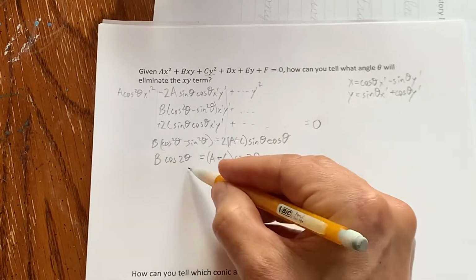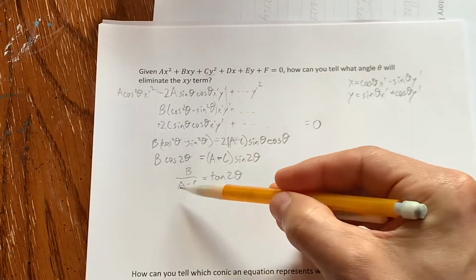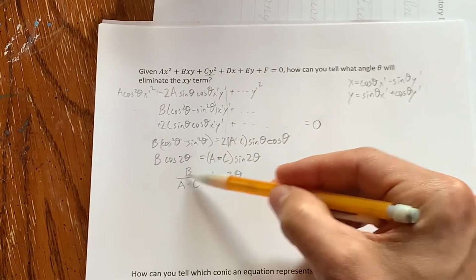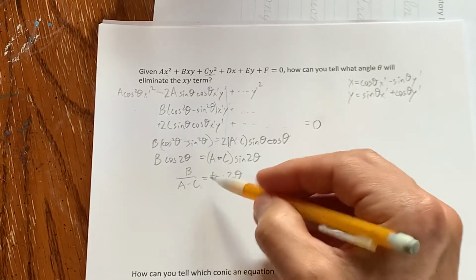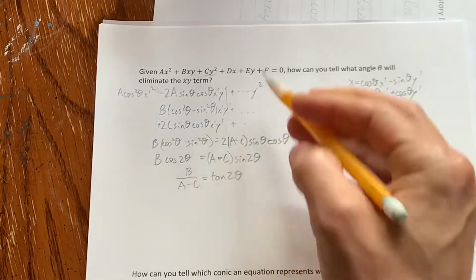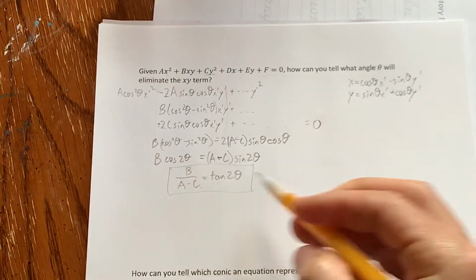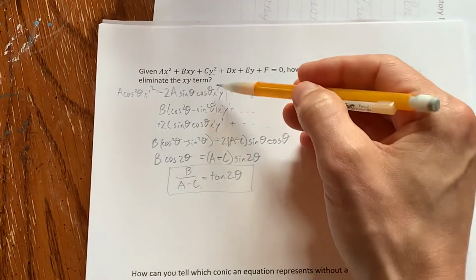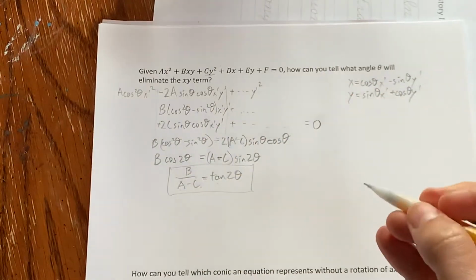And I'll divide over here. The way I sort of think about this is a pyramid, A, B, C. It's really B over A minus C. But if tangent of 2 theta is equal to the coefficients B over A minus C, then you're going to eliminate this term. That's what we'll be looking for. This is what we'll calculate in various examples.